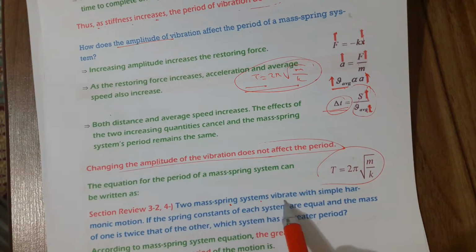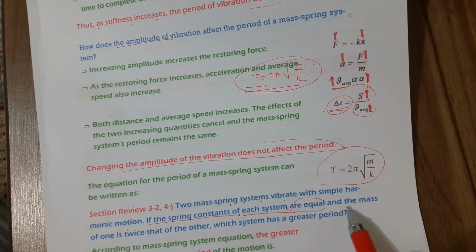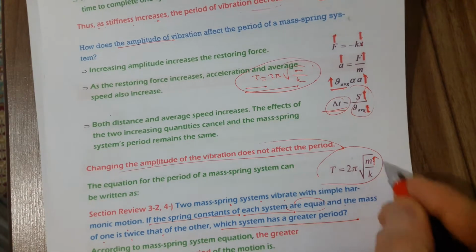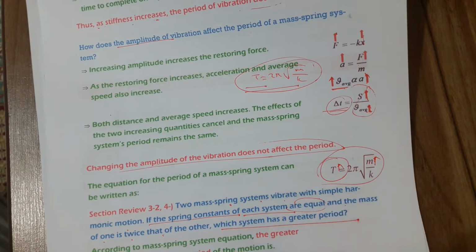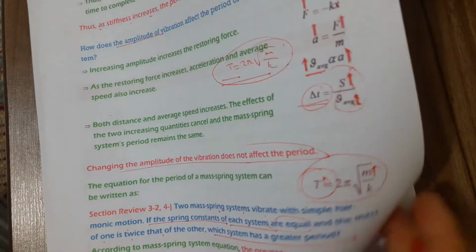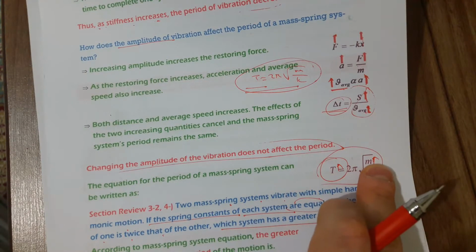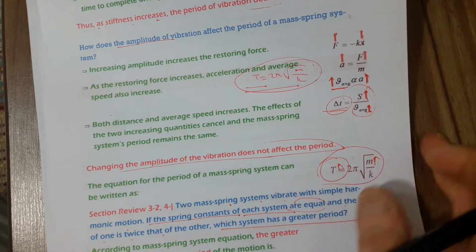Two mass spring systems vibrate with simple harmonic motion. If the spring constants of each system are equal, and the mass of one of them is twice that of the other one, which system has a greater period? Of course, the one with greater mass will have a greater period. We should know this because period is directly proportional to mass, it increases with increasing mass.